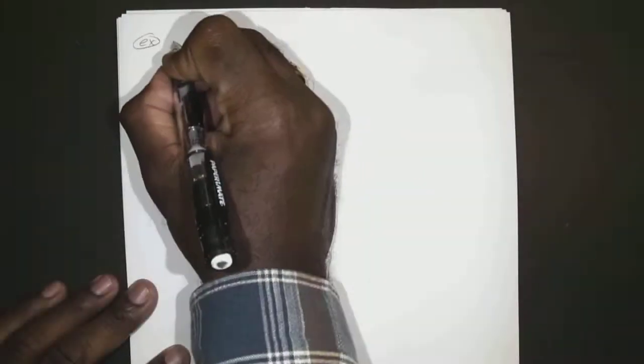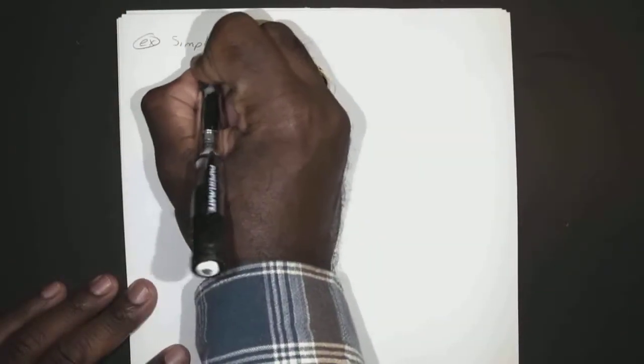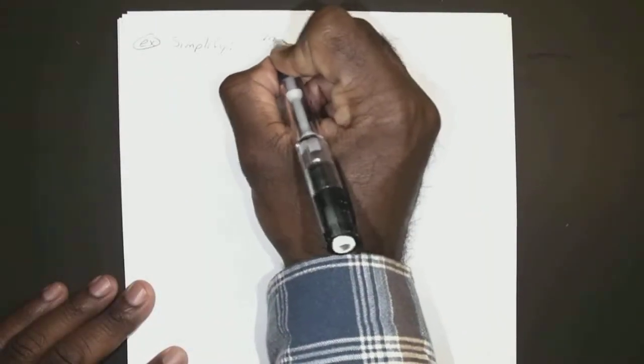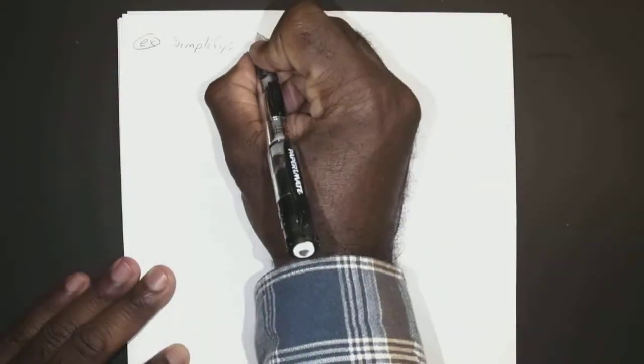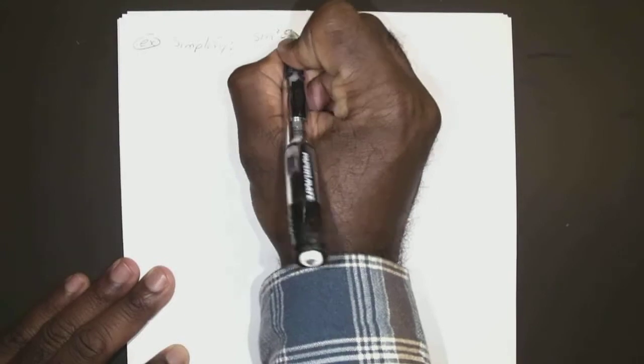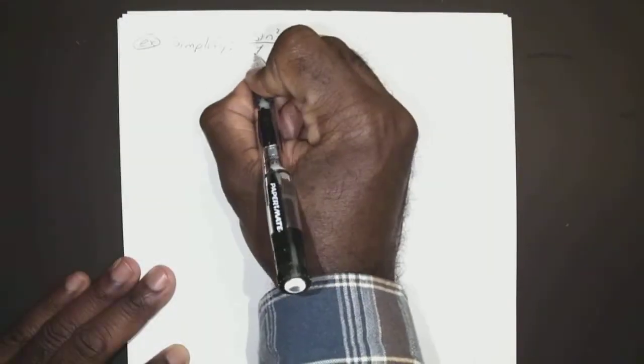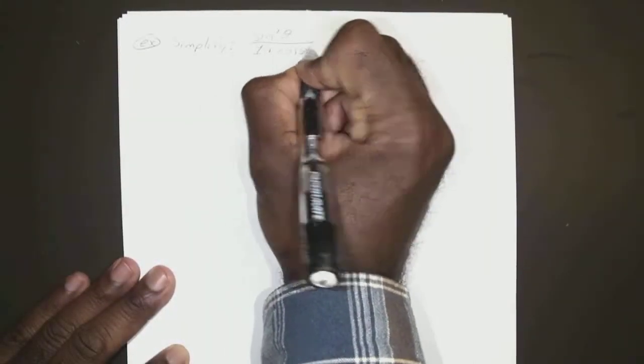Okay, so let's say, for example, we wanted to simplify, clean that up a little bit, sine squared of theta over 1 plus cosine of theta.